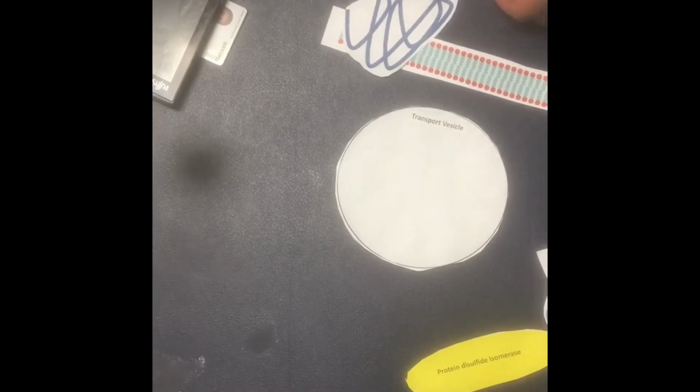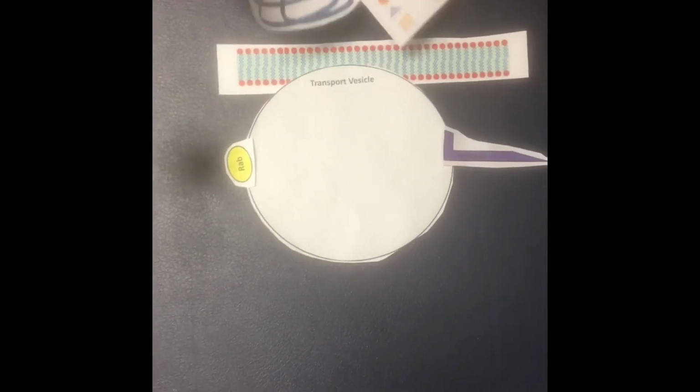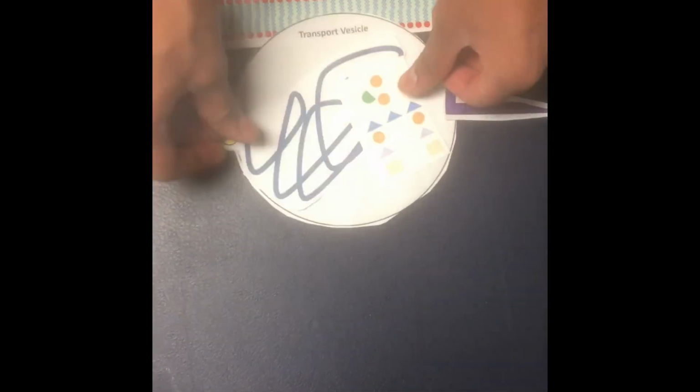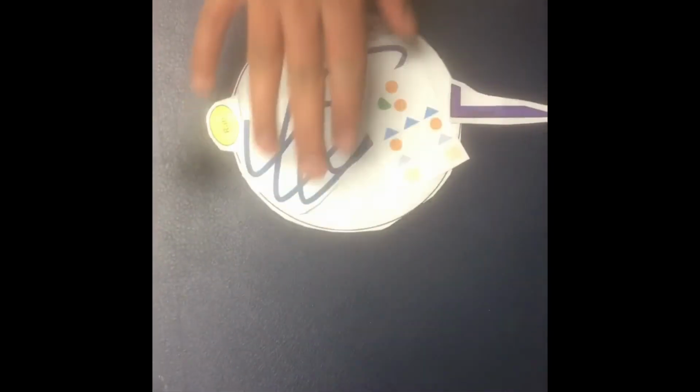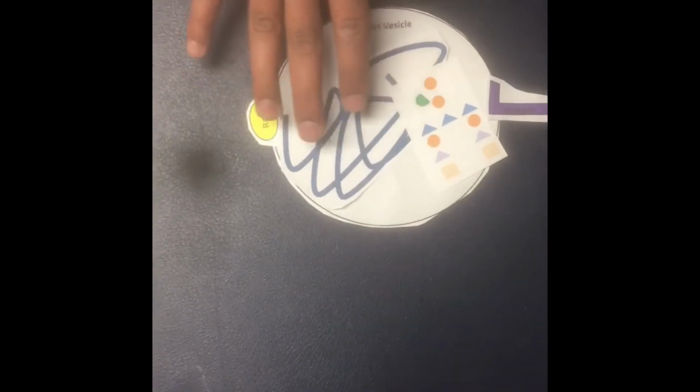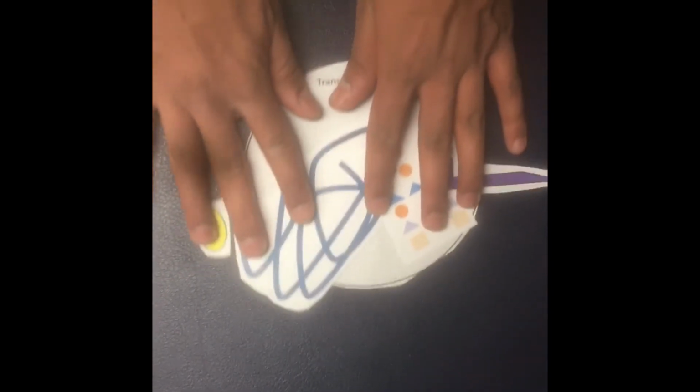The finalized oligosaccharide serves as a signal for the protein's final destination. The complex exits the Golgi in another transport vesicle to which Rab and V snare proteins are linked. The vesicle moves to the destination along the cytoskeleton.